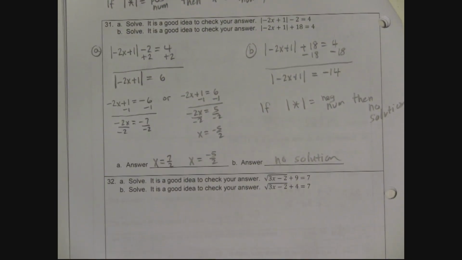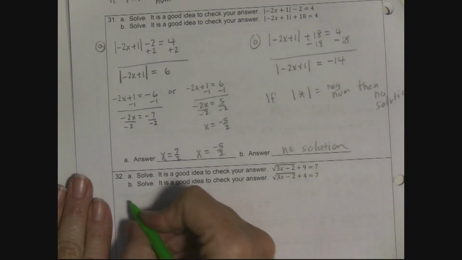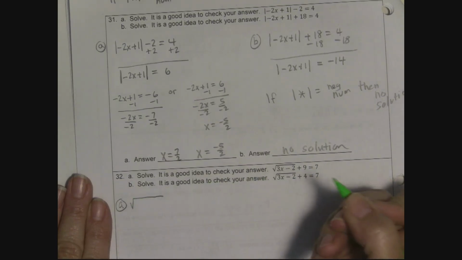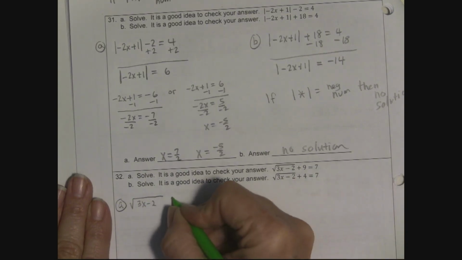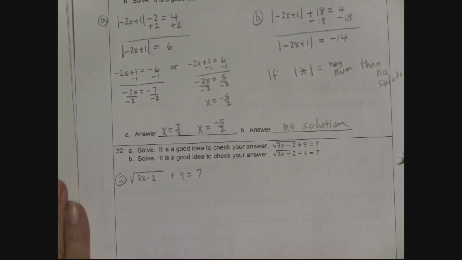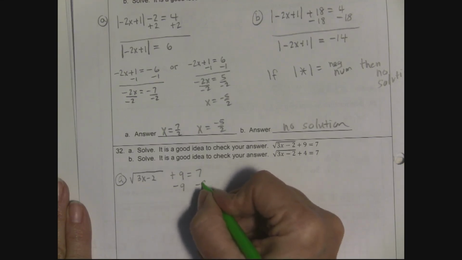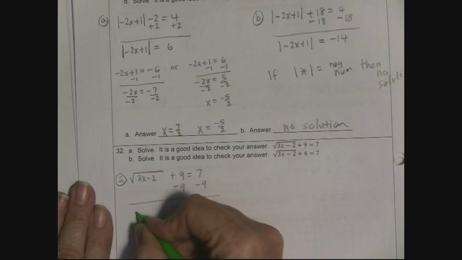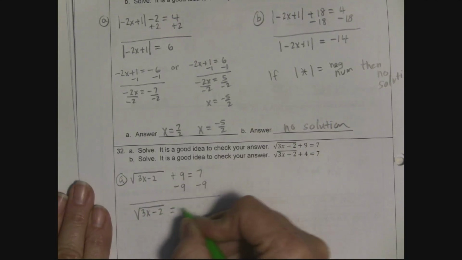Now this is with absolute value and not absolute value, square root. And I did both of these today in class too. I think we only did them at the 8 o'clock class. So you would take away 9 from both sides, because just like absolute value, square root needs to be solved for. So I get the square root of 3x minus 2 equals negative 2.